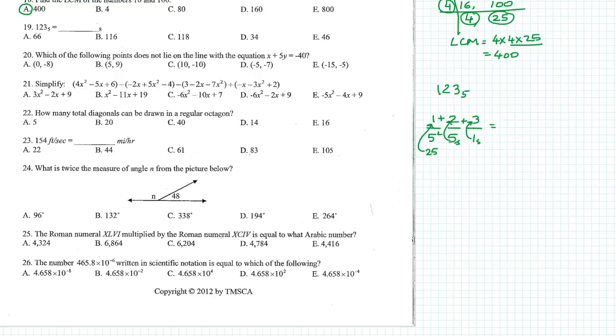So 25 times 1 is 25, 5 times 2 is 10, and 1 times 3 is 3. So this is 25 plus 10 is 35, 35 plus 3 is 38. So this number is 38 base 10. Now this needs to be converted into base 8. So in other words, the number in base 8 has a 1's number over here and the 8's number over here. So how many 8's are there in the number 38?